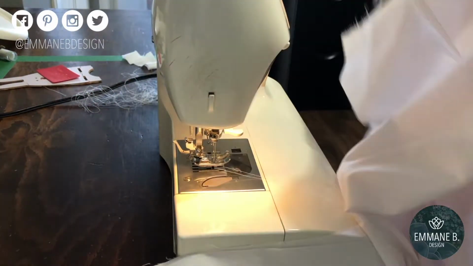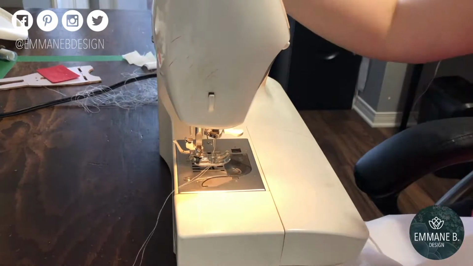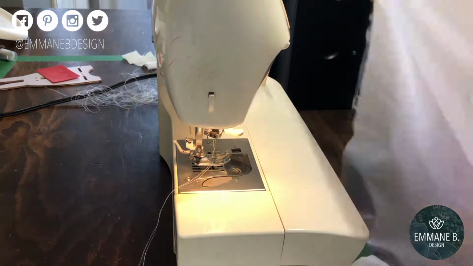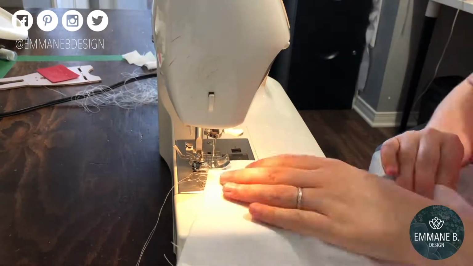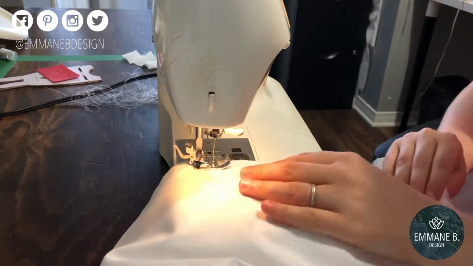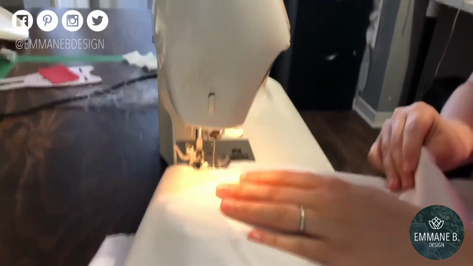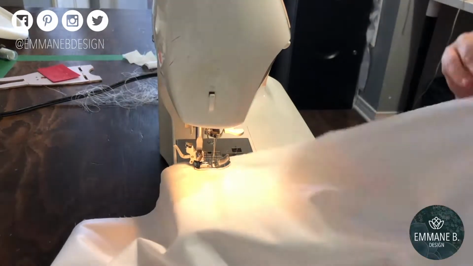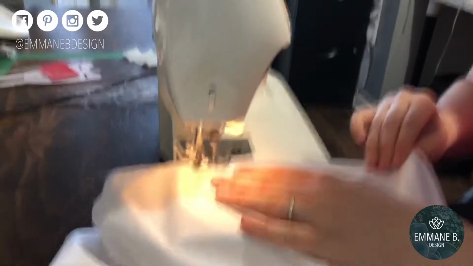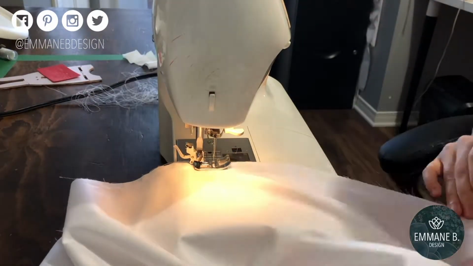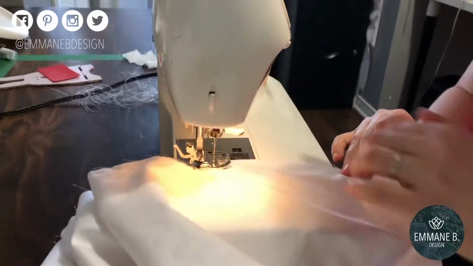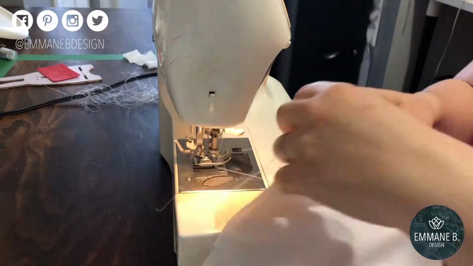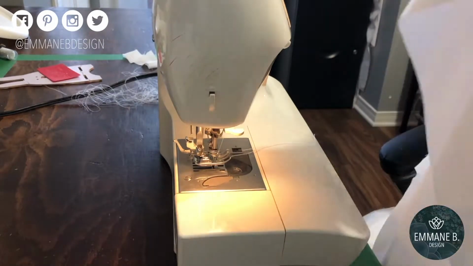I've previously stitched all of my darts. Everything is done. Now I'm just attaching my chiffon layer to my lining layer so that I can stitch it, and I will also finish it with the bias all around to make it clean and keep it nice and neat.